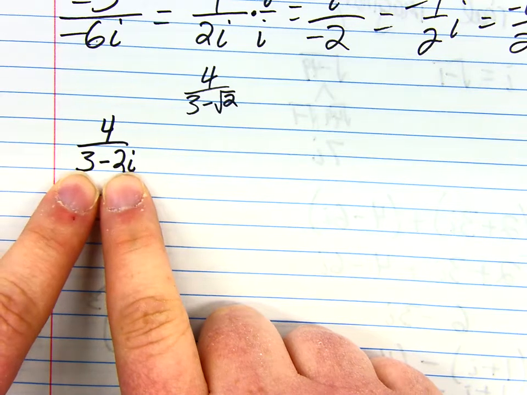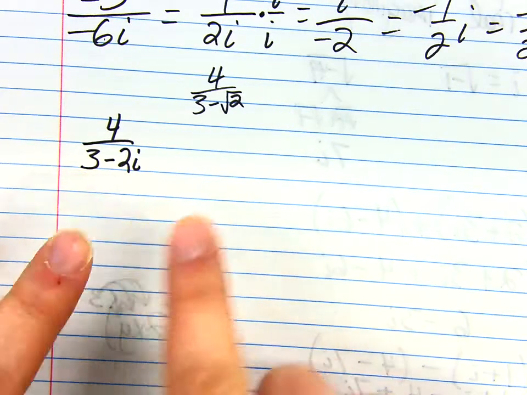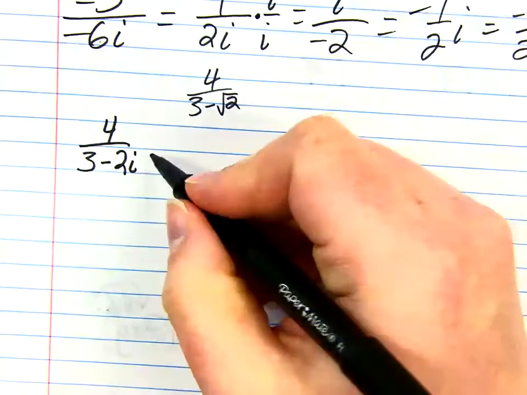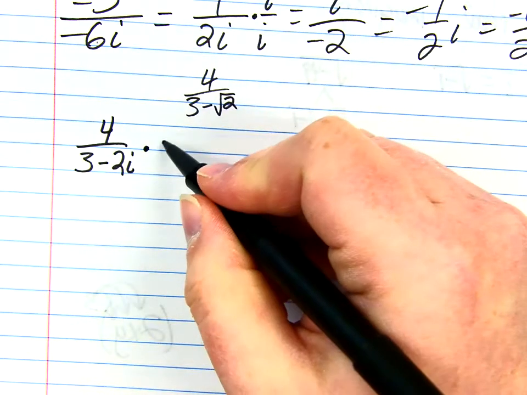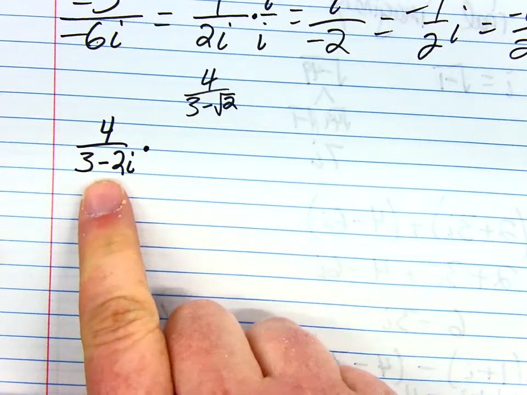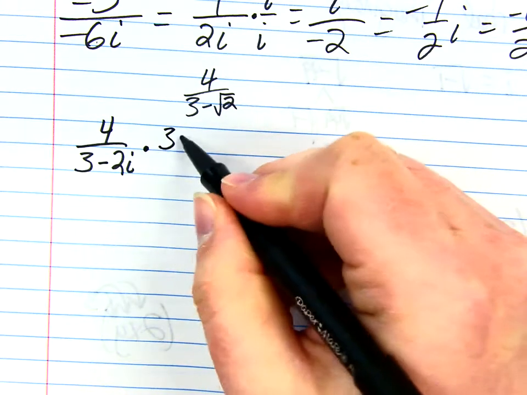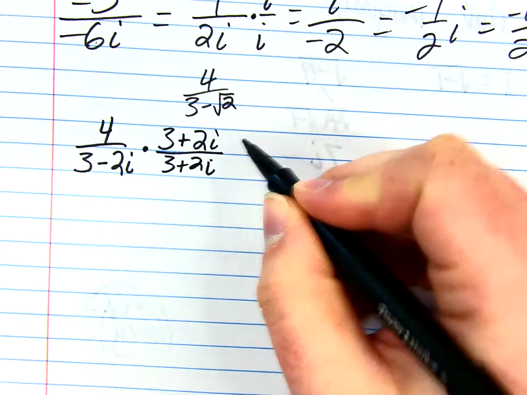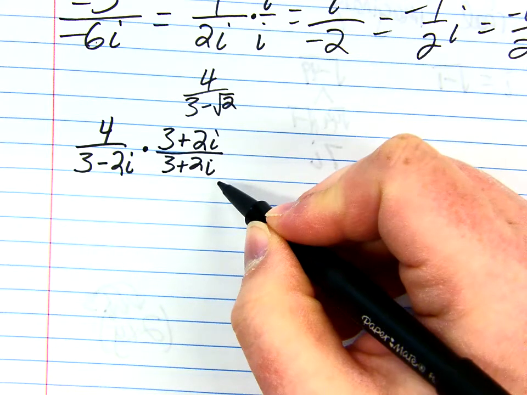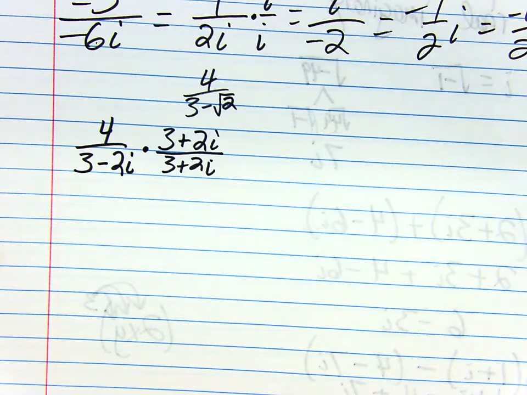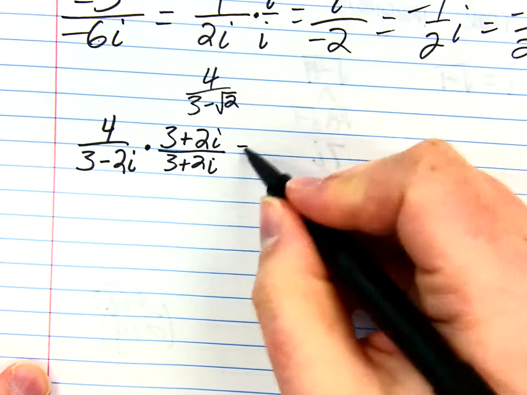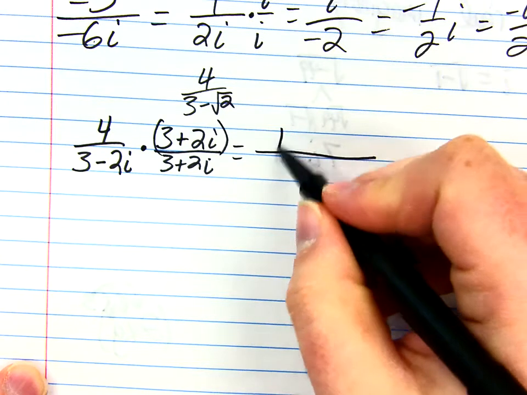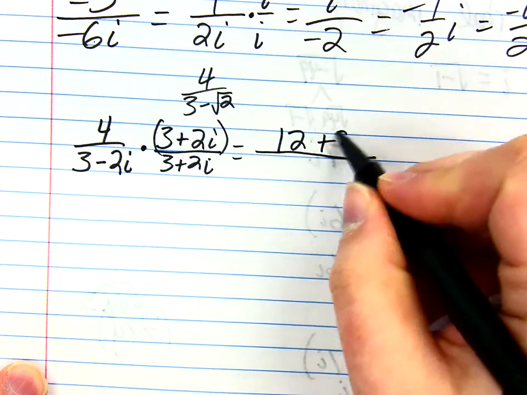Why? Why in the world would you bother changing the sign in the middle? Because, watch, when we FOIL the bottom, if you have a positive and negative, they're going to cancel out. So that's the magic. Okay, so I'm going to multiply top and bottom by the conjugate of this. And I'll write that in words in a minute. So I want to multiply by 3 plus 2i over 3 plus 2i, which is still 1, right? It's still the same thing on top and bottom. But when I do this magic, across the top I have to distribute. So you're going to get 12 plus 8i.